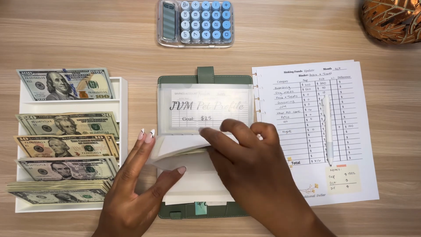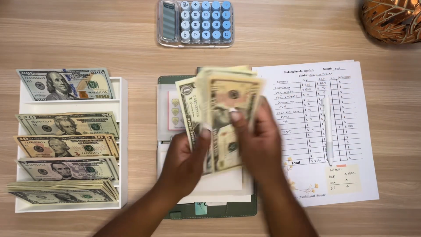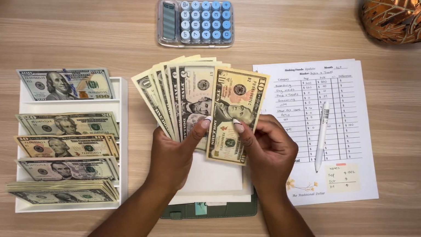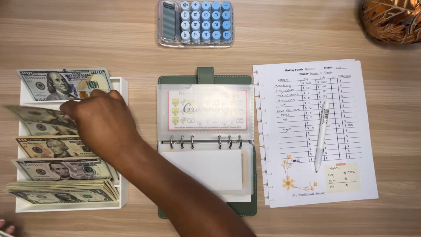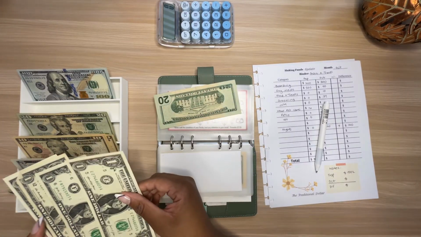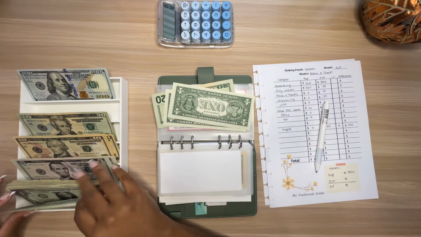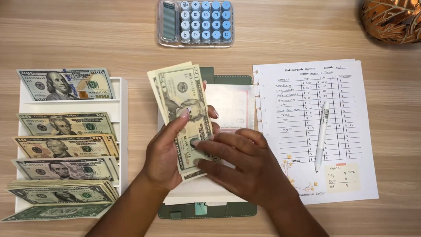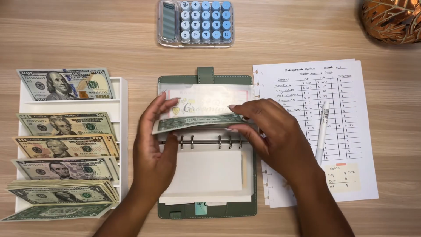Grooming is at 10, 15, 20, 21, 22, 23, 24. So then this is still at 20, 21, 22, 23, and 24.